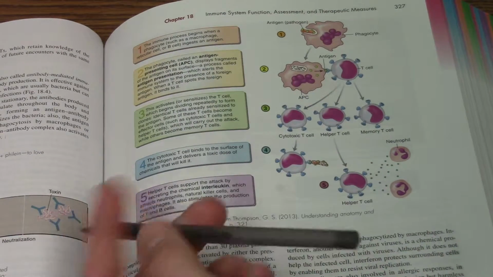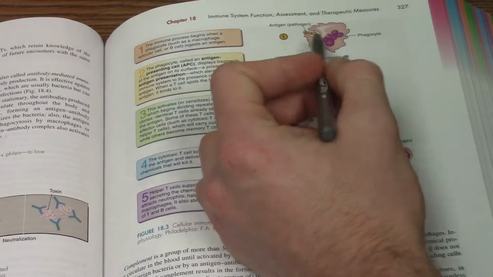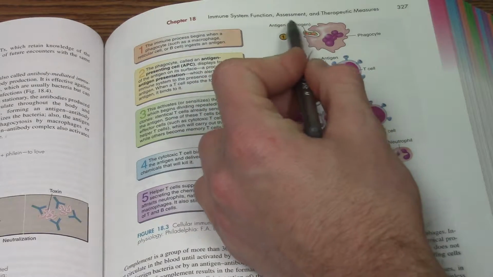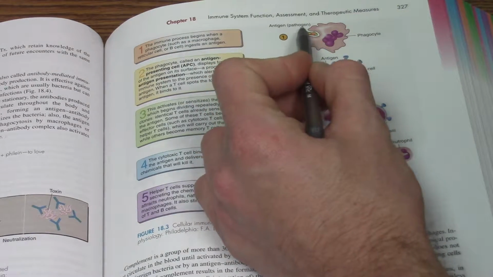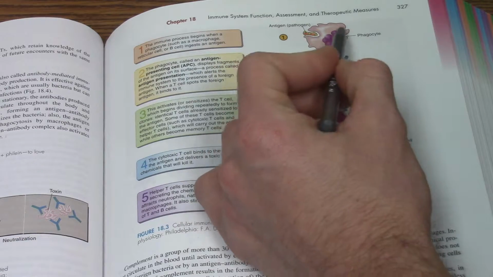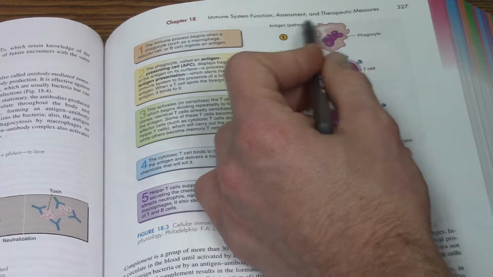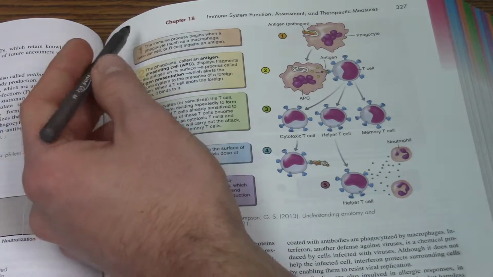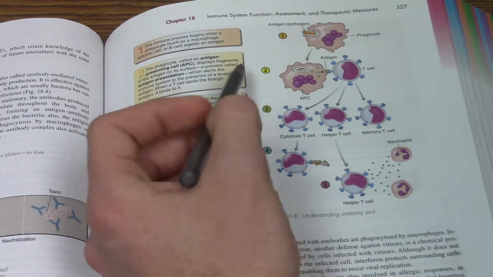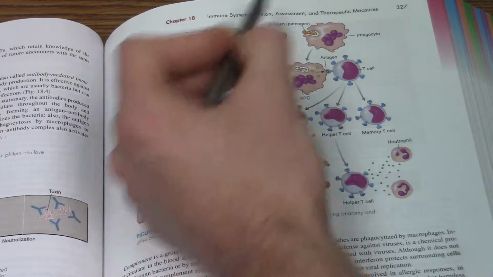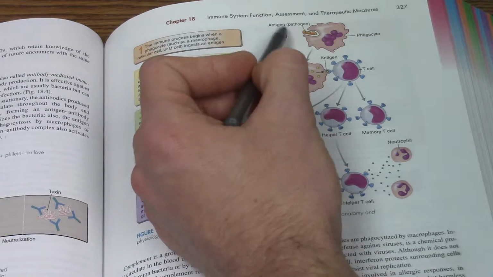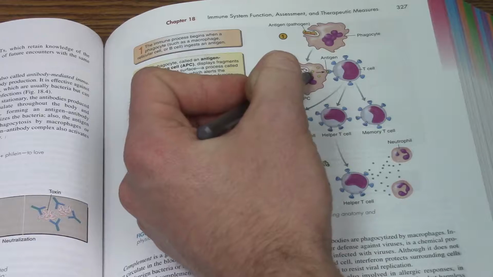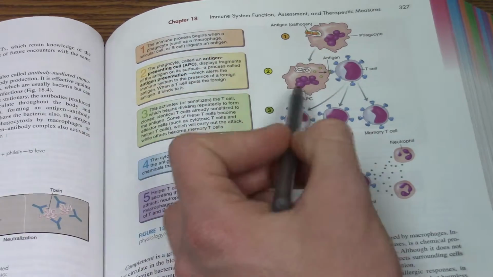Okay, so I'm looking at this picture and I see that we have, let's see, some kind of pathogen and antigen. Antigens are on the pathogen and the phagocyte. It looks like it's engulfing that microbe of some sort. And if we follow down this diagram, it seems like these green dots, which presumably were the antigens, are being taken up by the T cell.